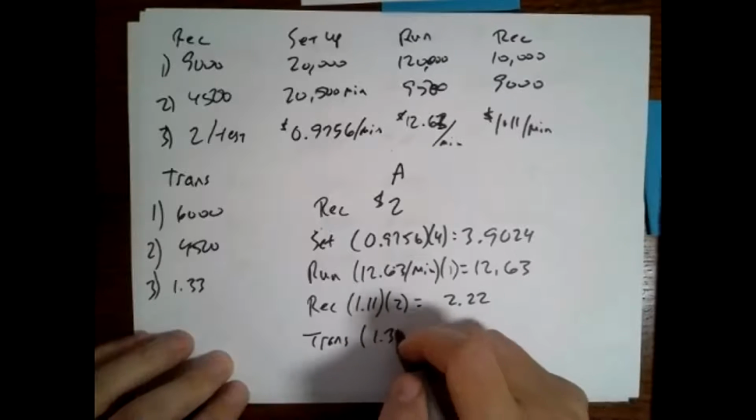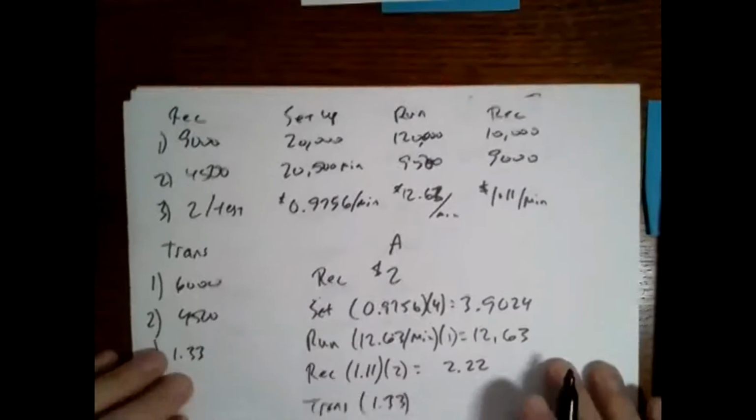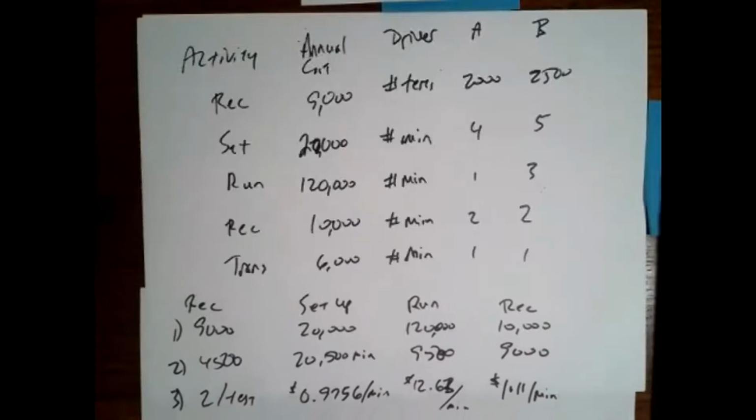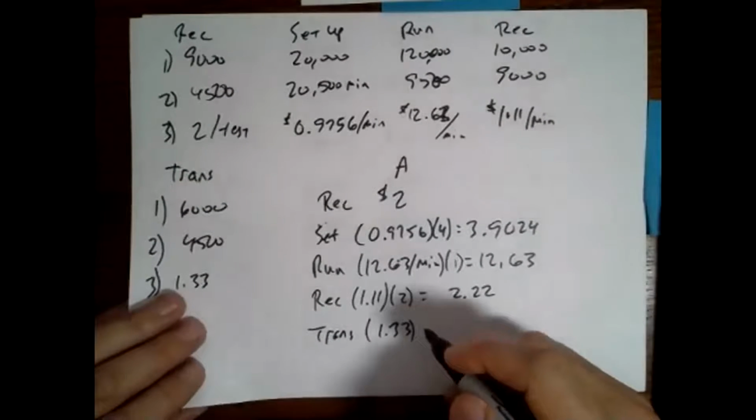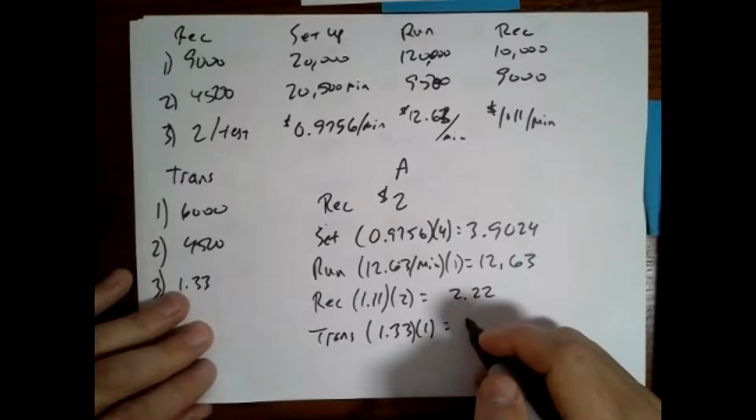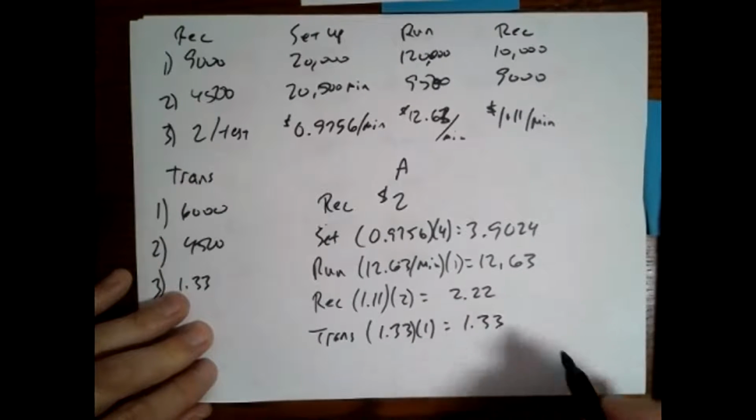Transmit costs 1.33, and A uses 1 minute of transmission, so that is 1.33.